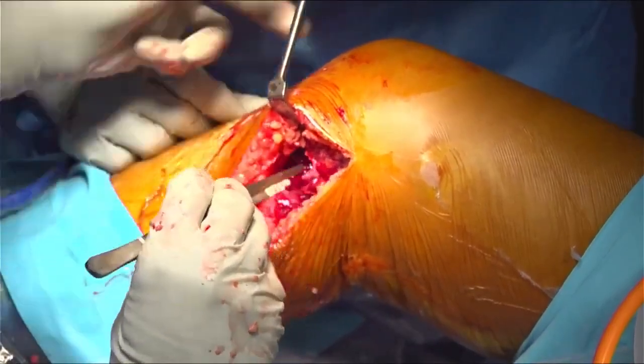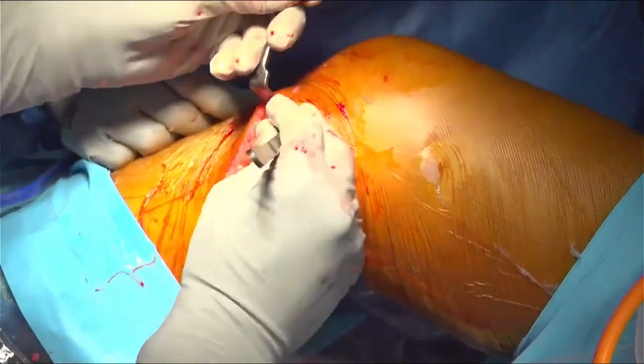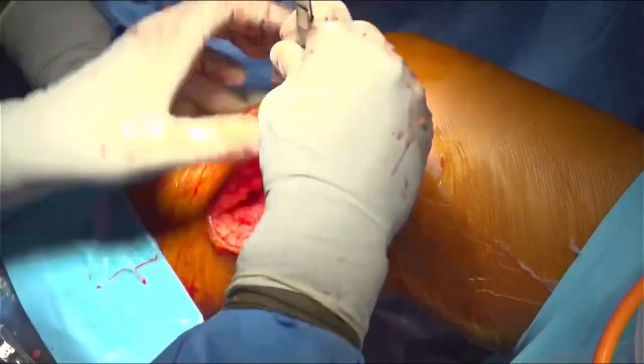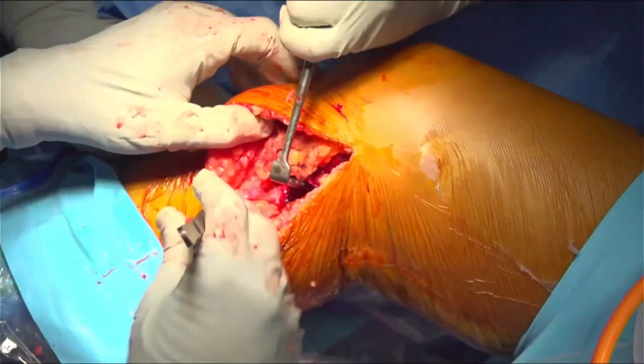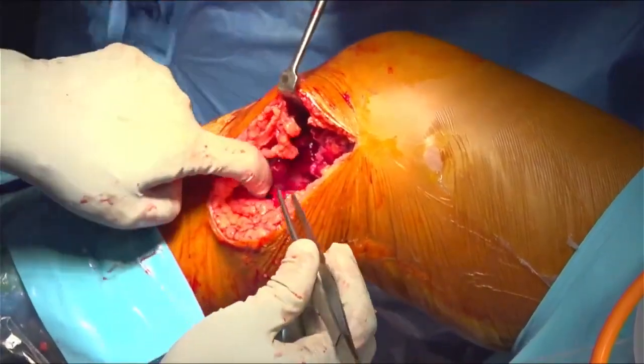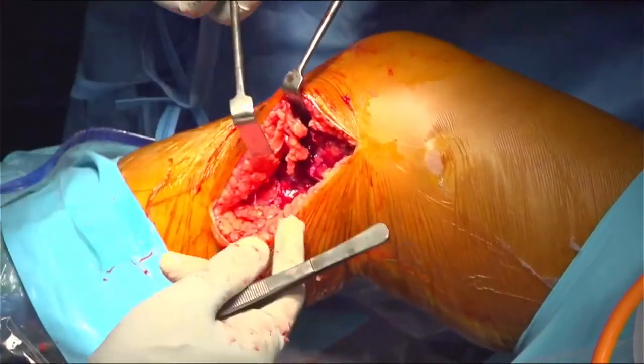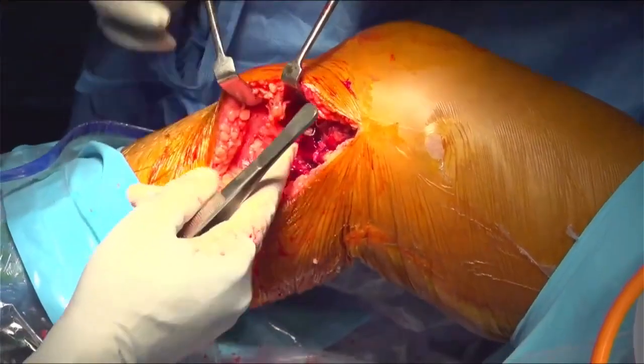5.5 mm PEEK anchors. 5.5 mm PEEK anchor please.